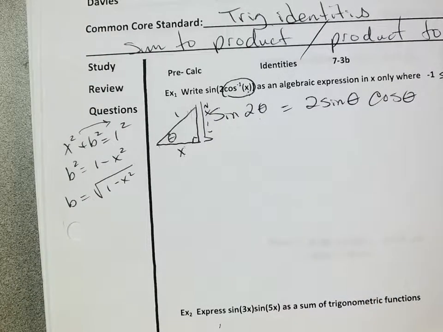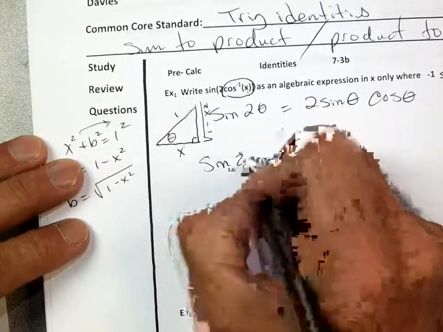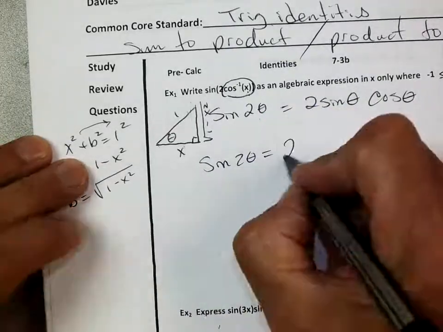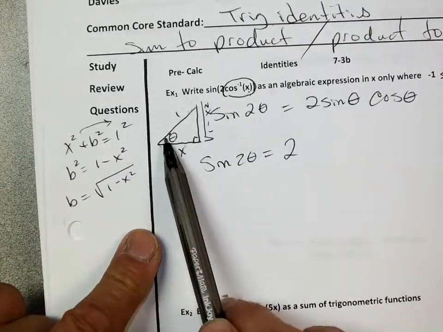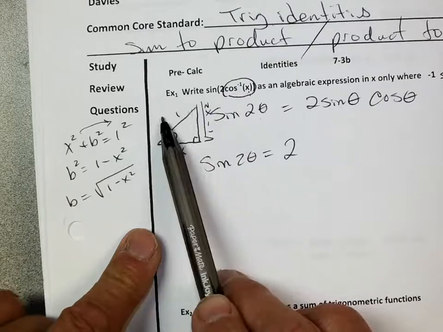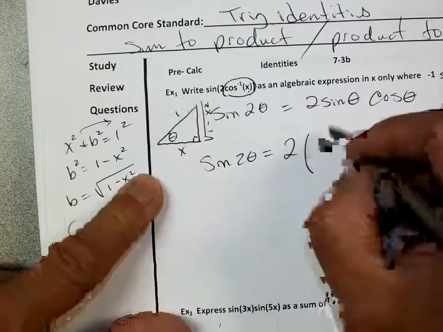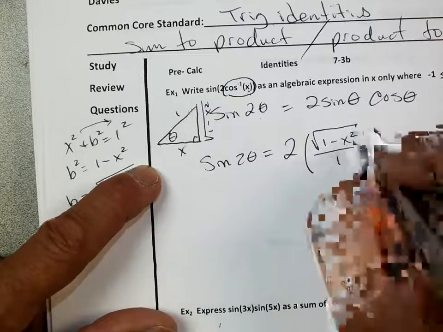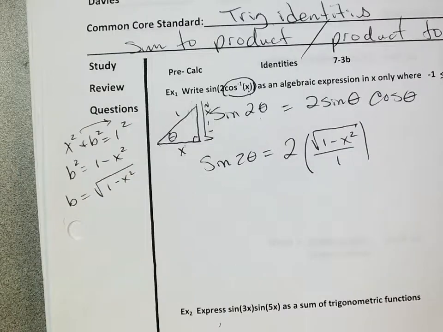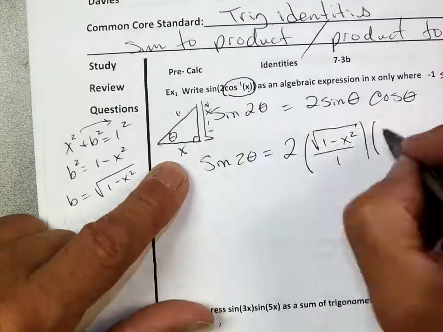Now let's use our triangle. Let's finish it up. So my answer, this sine of 2 theta, would equal 2 times the sine of the angle. Sine of theta is opposite over hypotenuse, right? Here's my theta, sine of that, opposite over hypotenuse. So I'm going to get the square root of 1 minus x squared over 1. I don't really need the 1, but I'll put it in there. Cosine is the adjacent over the hypotenuse, so I'm going to do my x over 1.